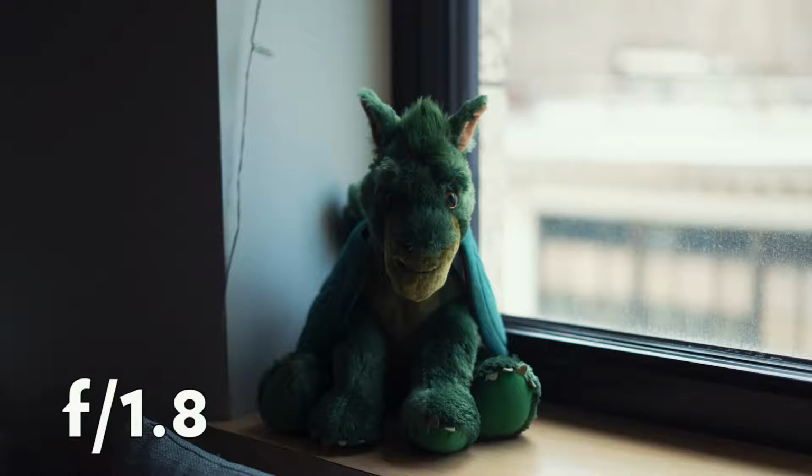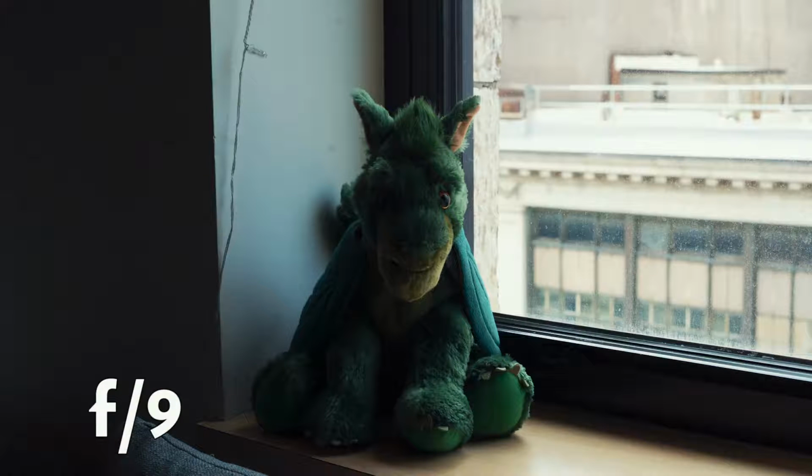Here's a stuffed animal. Everything around the stuffed animal at 1.8 aperture is out of focus. The light bulb that's right next to him, the windowsill, the buildings in the background out the window, all of that's out of focus except the stuffed animal himself. Whereas in this one at f9, much more is in focus. That light next to him is in focus, the windowsill's in focus, the dirty window's in focus, but the buildings are less out of focus.